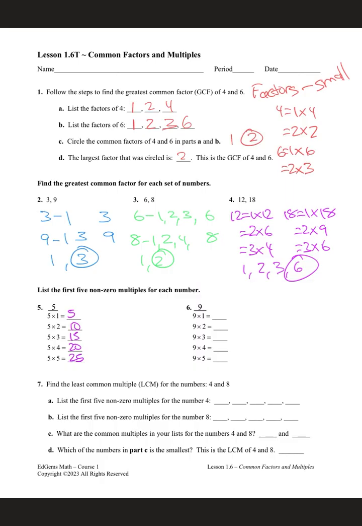For number 6, what are the first 5 multiples of that one? 9 times 1, 9. 9 times 2, 18. 9 times 3, 27. 9 times 4, 36. 9 times 5, 45. And that's all you had to do there. That's all that they were asking you to do. So list the first 5 multiples.